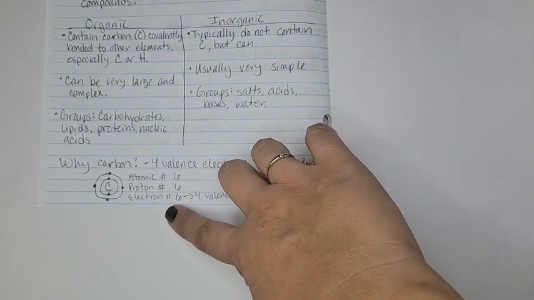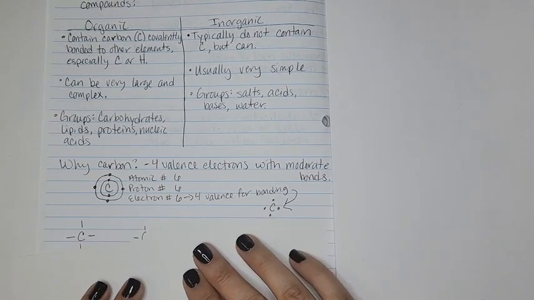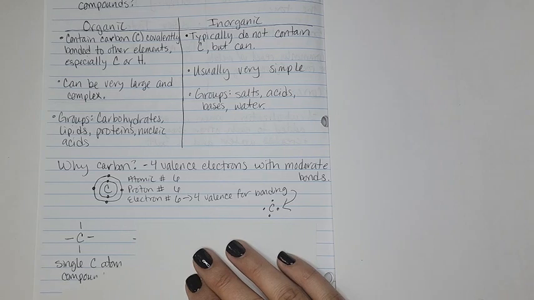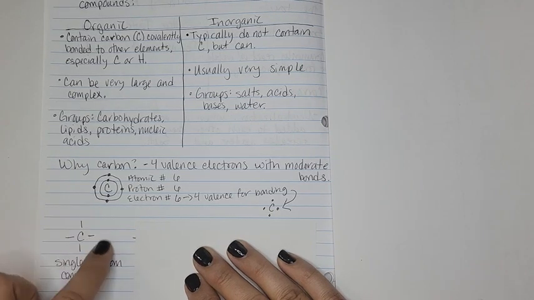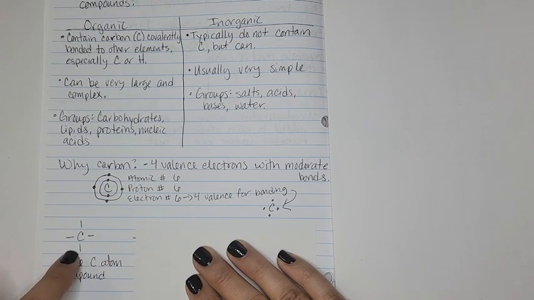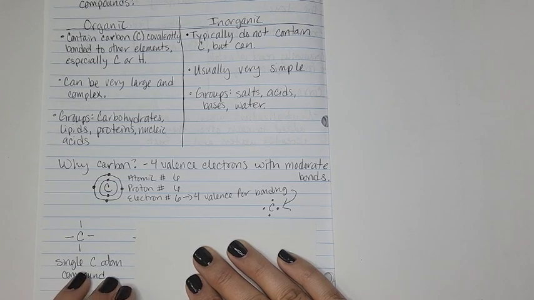Those 4 electrons let carbon do a lot of different things. It can create a single atom compound with a central carbon and 4 other atoms of elements on the outside. Something like this might look like methane if these were all bonded to hydrogens.